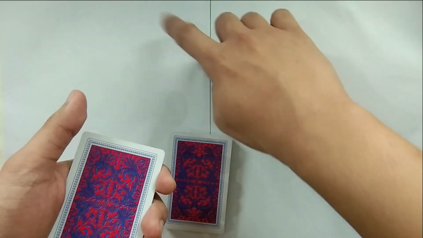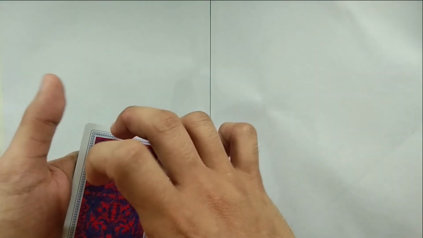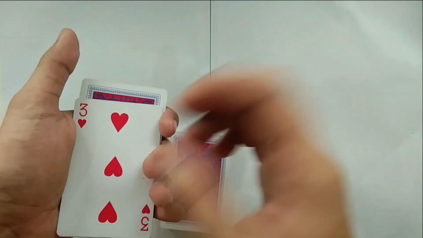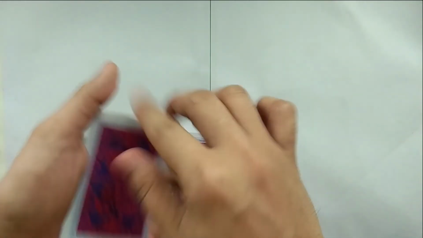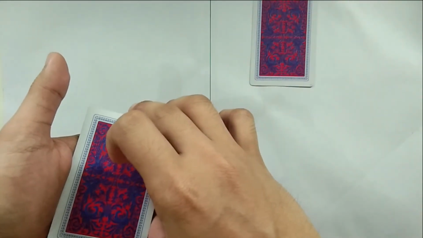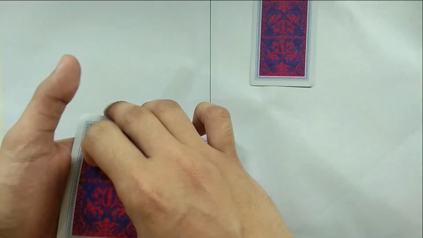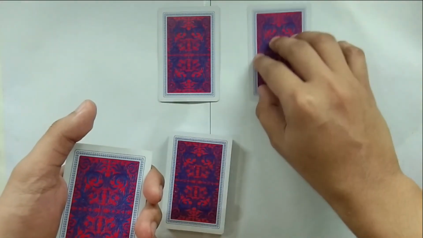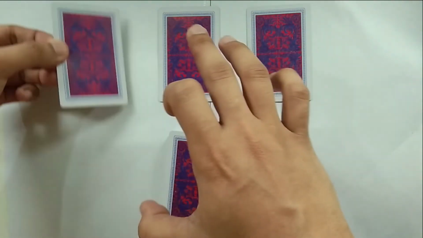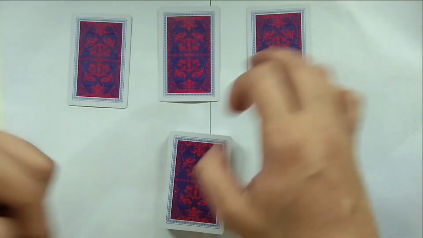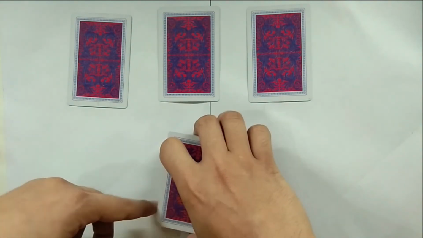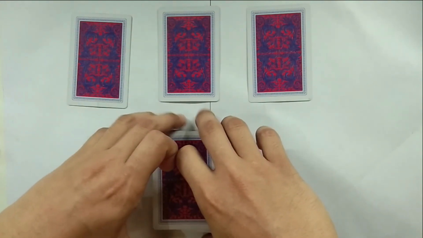So, isa dito, isa dito, isa dun sa kabila. So, syempre, yung nasa pinakataas natin is the 3 of Hearts. So, si 3 of Hearts, dito natin siya ilalagay. Next, we have si 2 of Hearts. Si 2 of Hearts, sa gitna natin siya ilalagay. Then, yung sa last natin, which is the Ace of Hearts, lagay natin siya dito. Tapos, itong natirang barahan natin, ito yung tinatawag nating elevator.